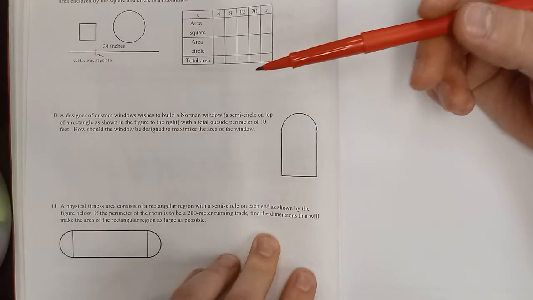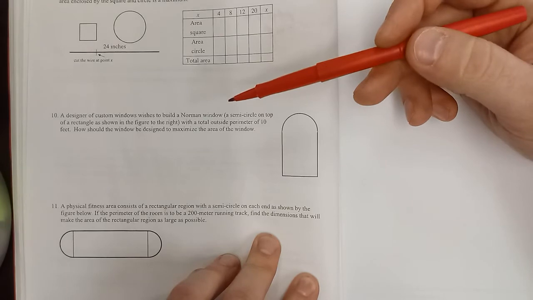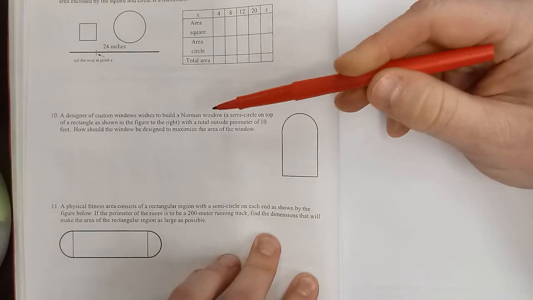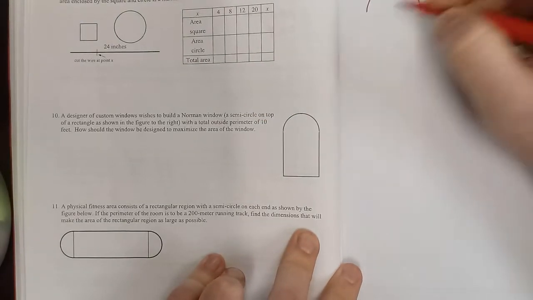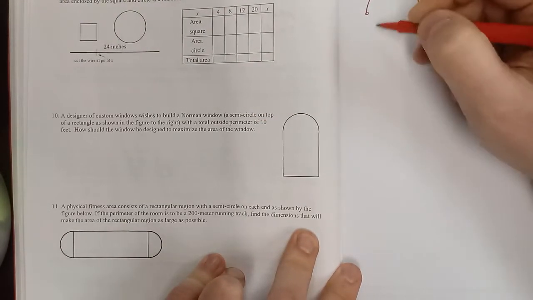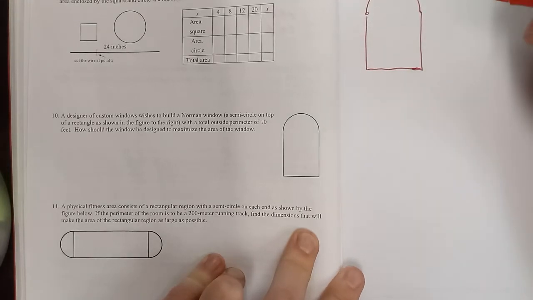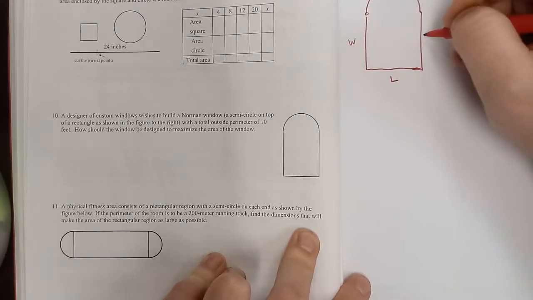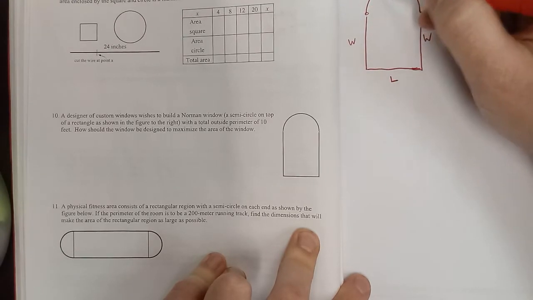Okay. A designer of custom windows wishes to build a Norman window, which is this. It's a semicircle on top of a rectangle with a total outside perimeter of 10 feet. So let's think about this outside perimeter. If we called this the length and we called this the width, and then we just need to figure that out.